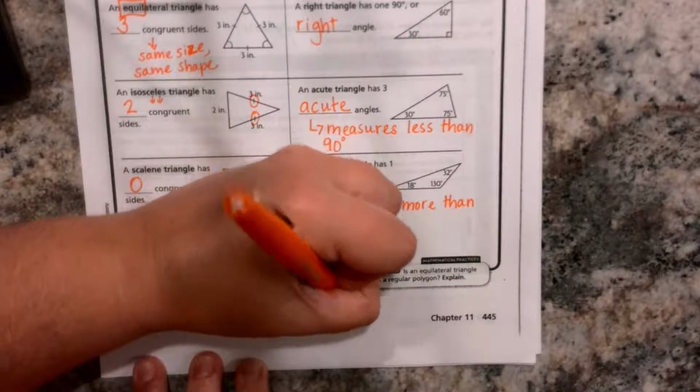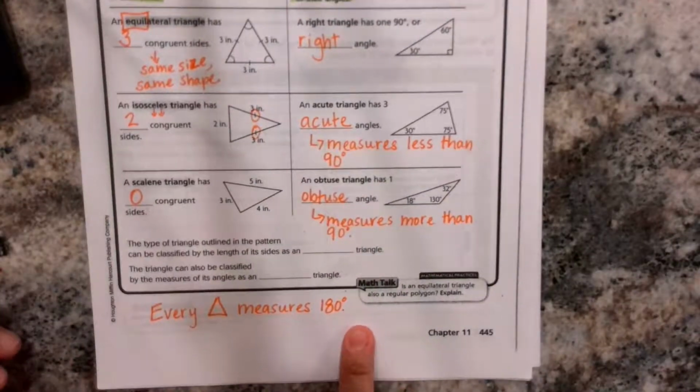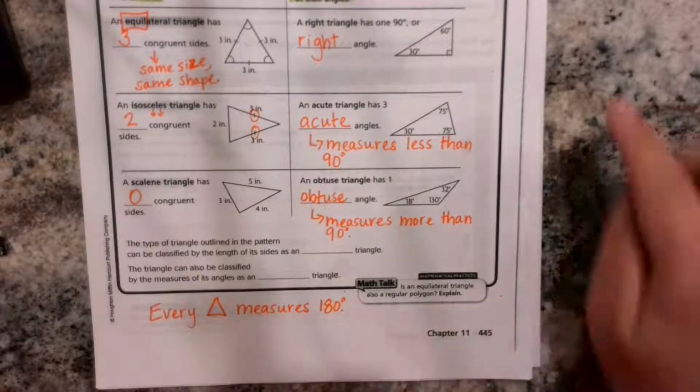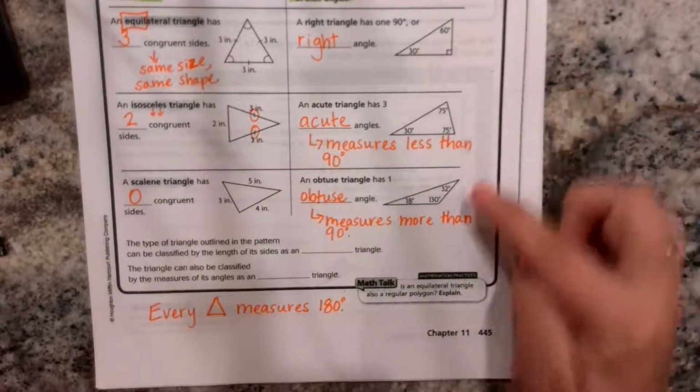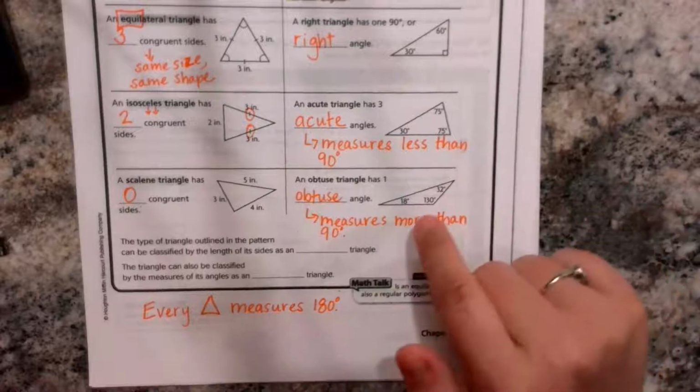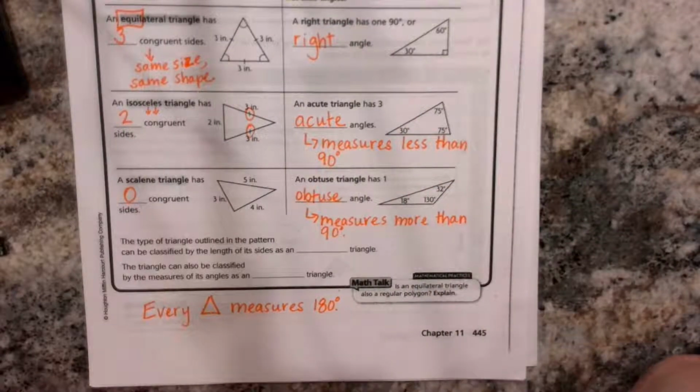180 degrees. Okay? So every single triangle, doesn't matter what kind it is, it doesn't matter if it's a right triangle, an acute triangle, an obtuse triangle, every single triangle has a total measure of all three angles of 180 degrees, and that's going to be important later for us.